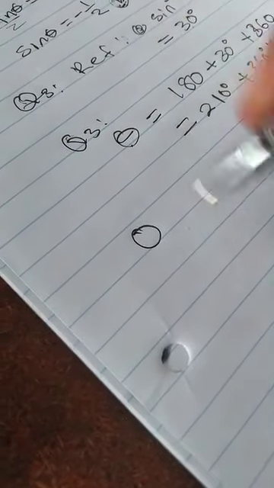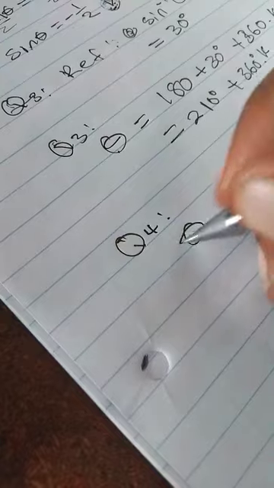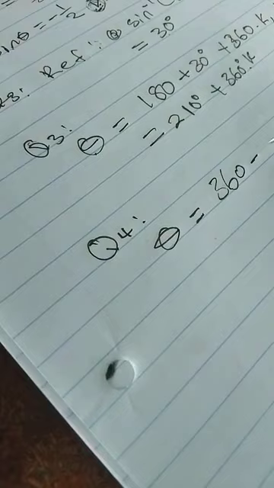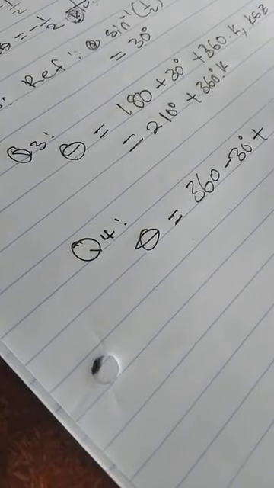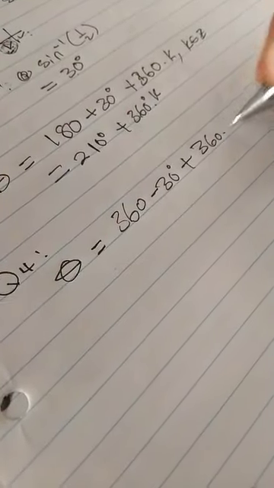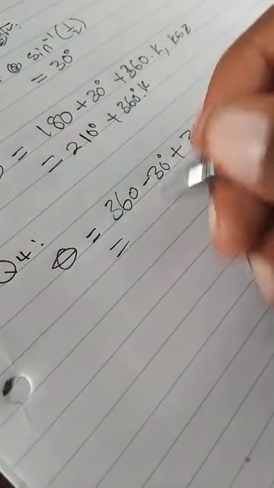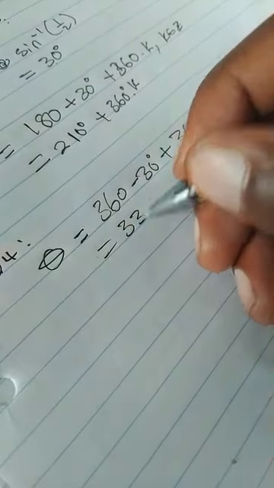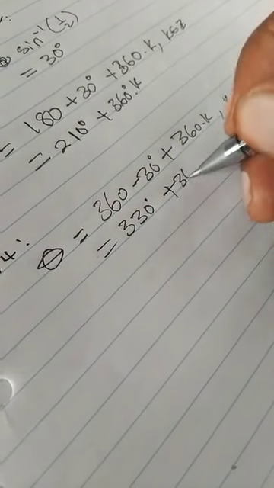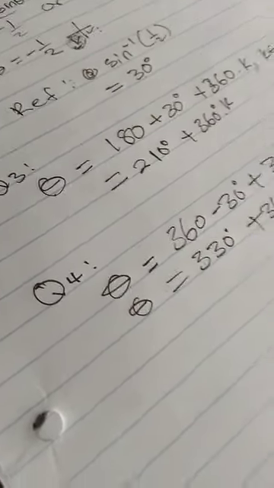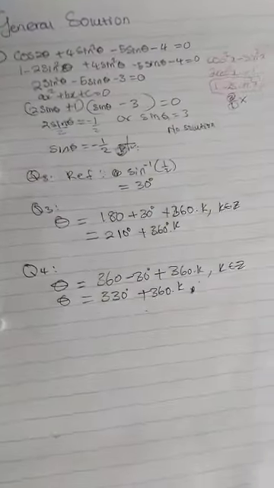Then you get full marks for this, but you can also check for the fourth quadrant. In the fourth quadrant, this angle will equal 360 minus 30 plus 360 times k, where k is an element of integers. So 360 minus 30 is 330, plus 360 times k. So that's how you find the general solution for this one.